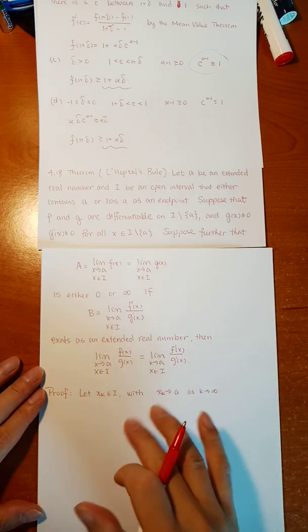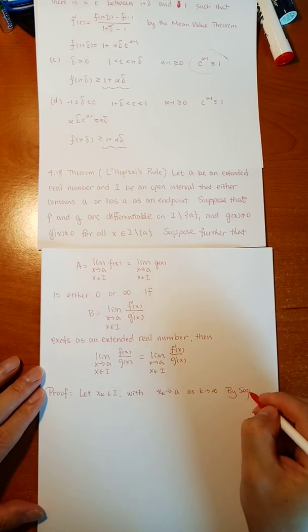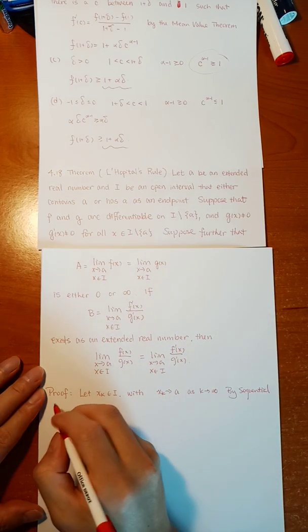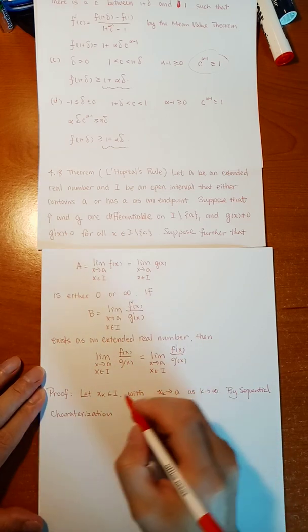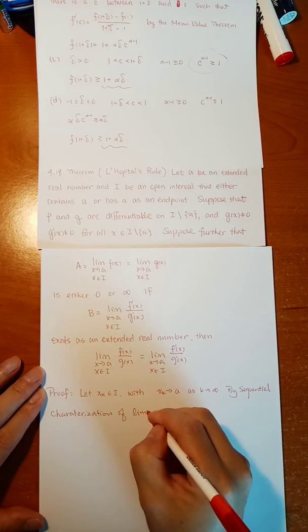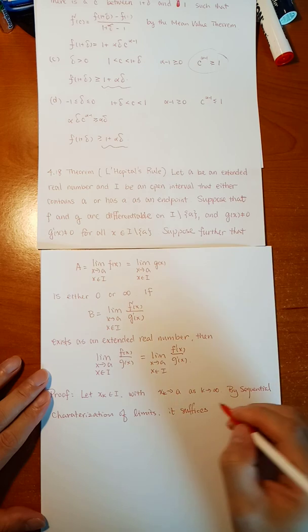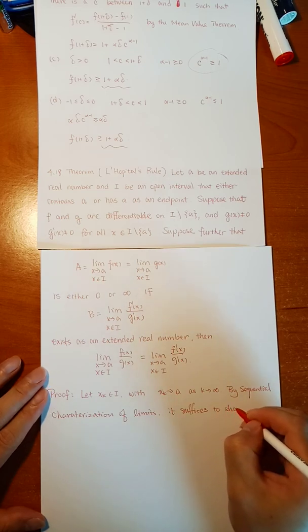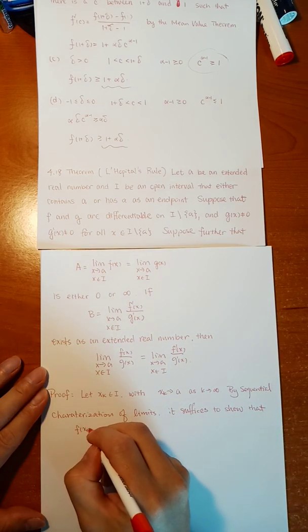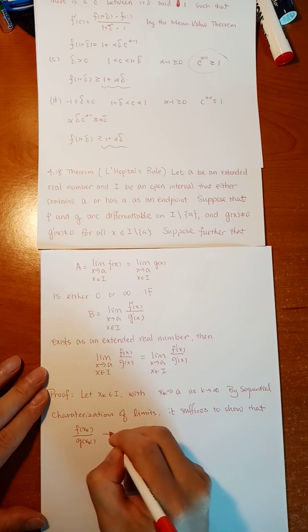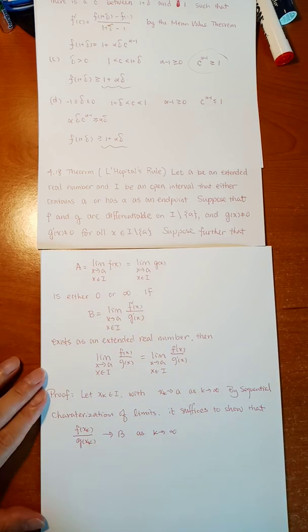By the sequential characterization of limits, it suffices to show that f(x_k) over g(x_k) converges to B as k approaches infinity.